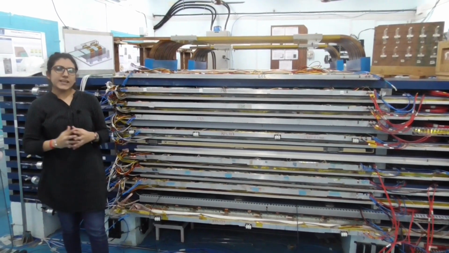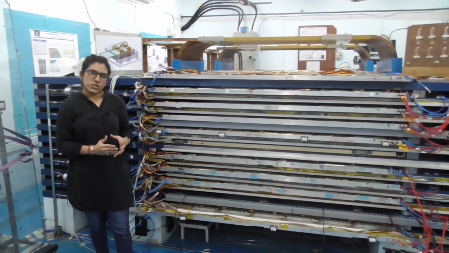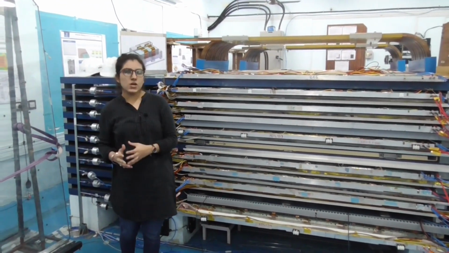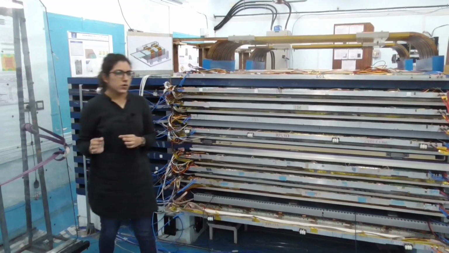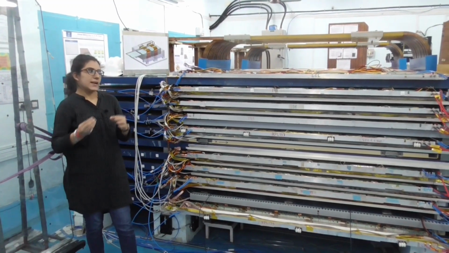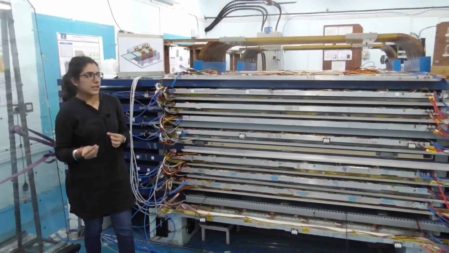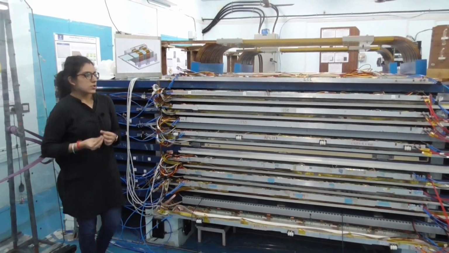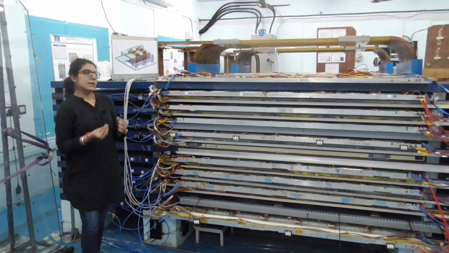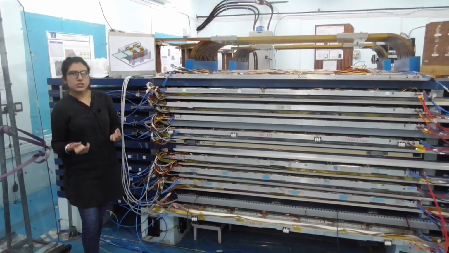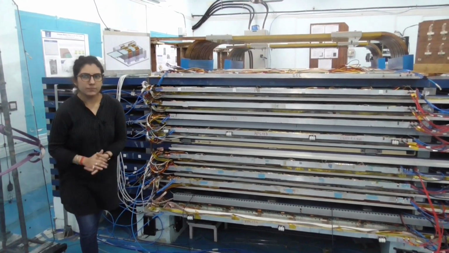So, by looking at the direction of bending, we will get to know the charge of the particle, whether it's plus or minus. Also, a more energetic particle will bend less as compared to the particle with low energy. So, by looking at how much it bends, we will find out the energy of the passing particle.